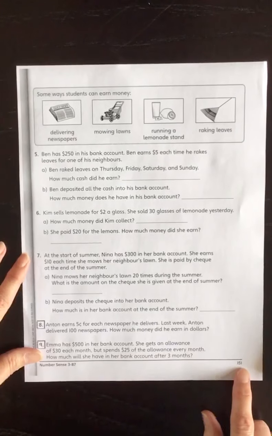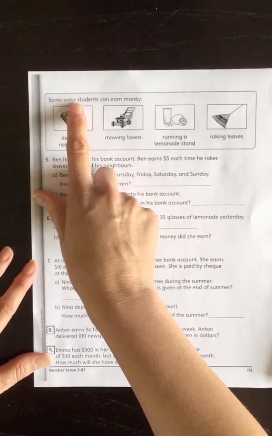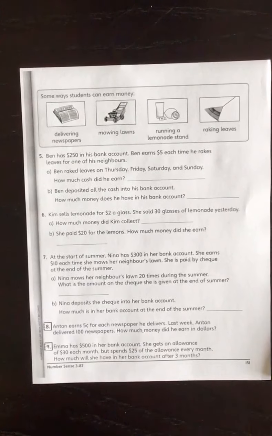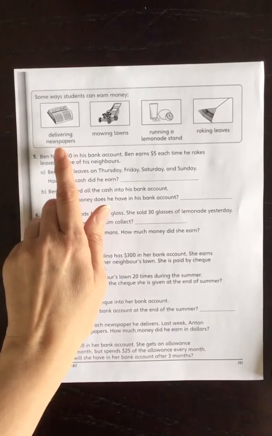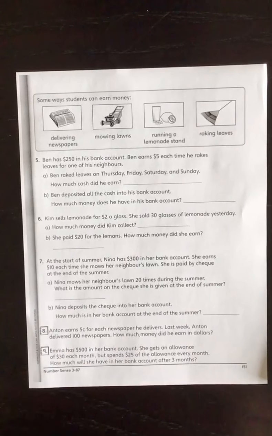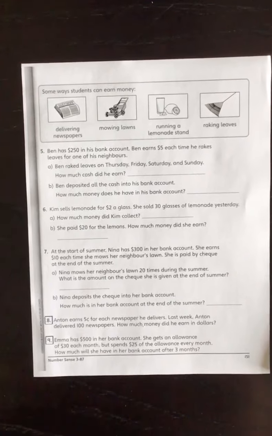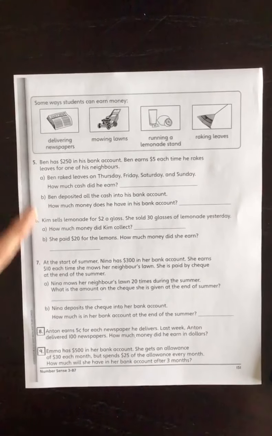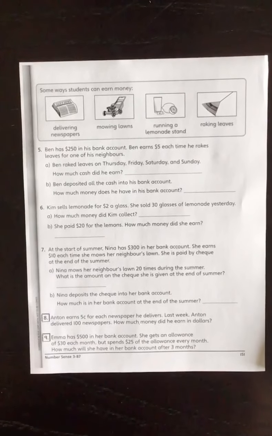When you look at page 151, it just talks about some ways that students can earn money, and you might already be earning money. Maybe you help your parents do some deliveries. I think there's a student who helps parents with deliveries, and you might make some money from that. So you might deliver newspapers, mow lawns, run a lemonade stand. You might rake leaves for your neighbors. You might shovel snow in the winter. There's all kinds of ways that kids can make money. So questions 5 through 9, we'll talk about that.